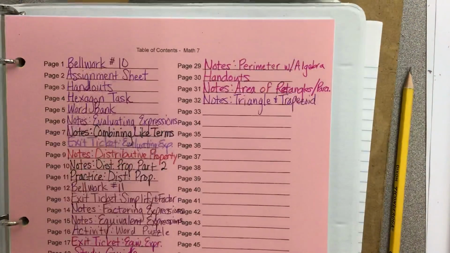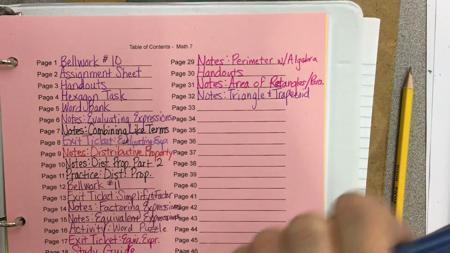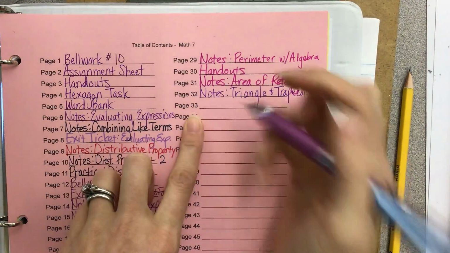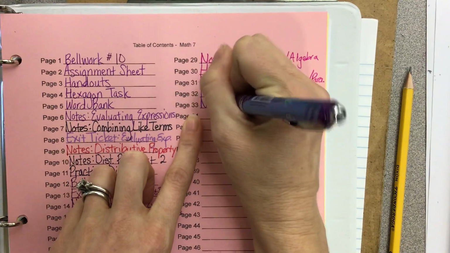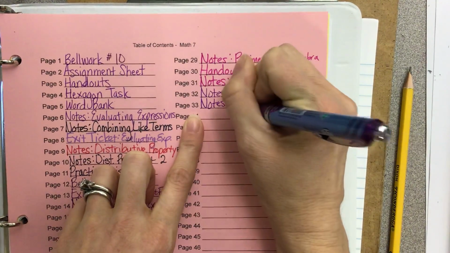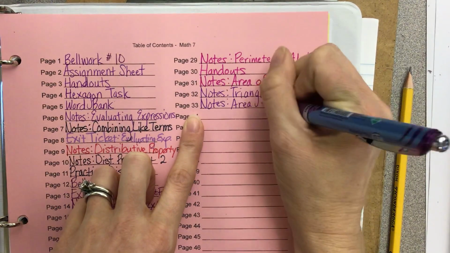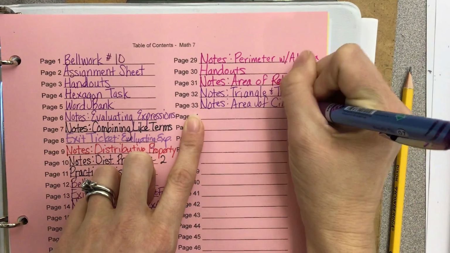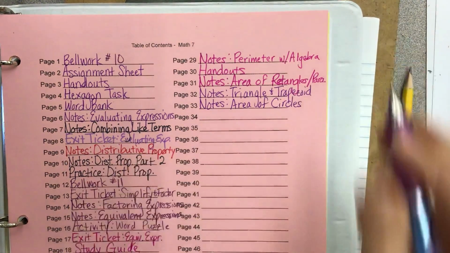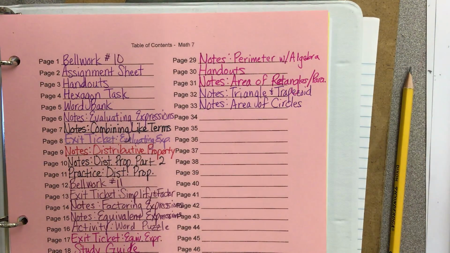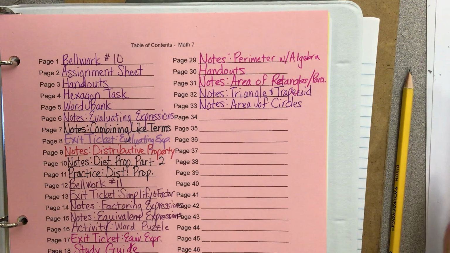Okay, so yesterday's notes were the triangle and trapezoid. Today's notes were the area of circles. All right, get this all filed and put away, and then you can start working on your homework for the rest of the class period. I'll see you tomorrow.